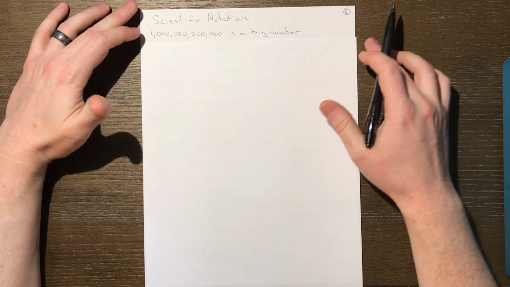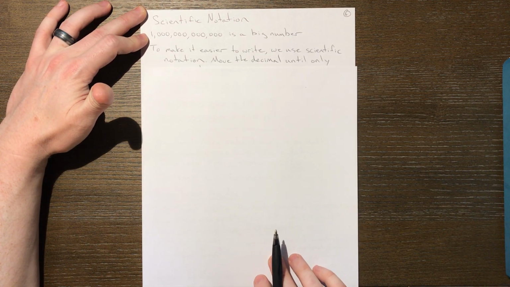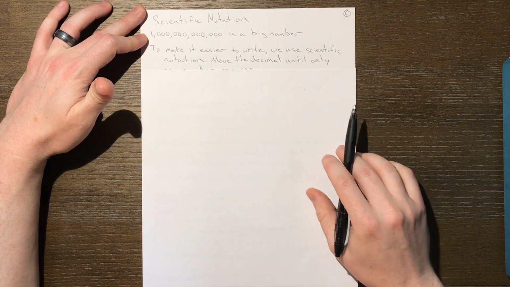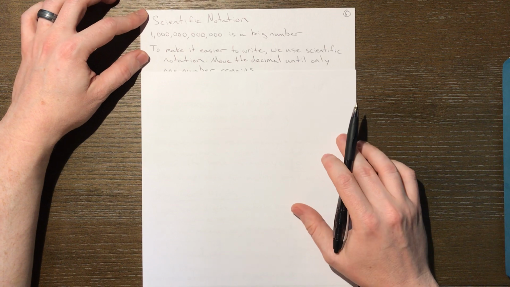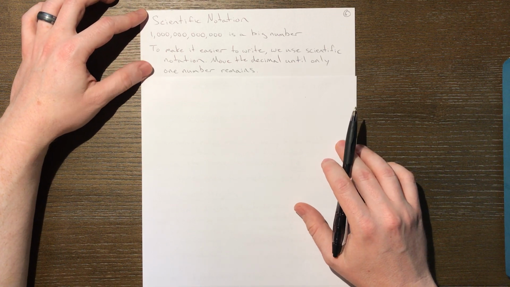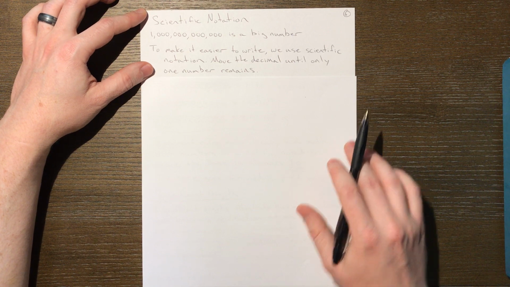And sure enough, it is a big number. I'd agree with that. I think you'd agree with that. However, I don't like writing out 12 zeros. To make it easier to write, we use scientific notation. To use scientific notation, you move the decimal until only one number remains to the left of that decimal.